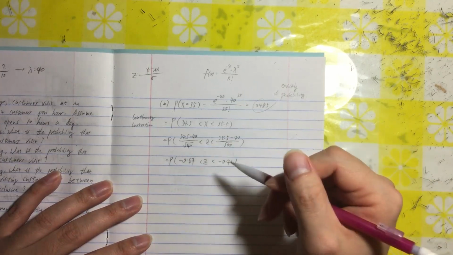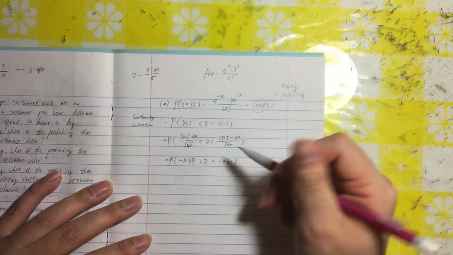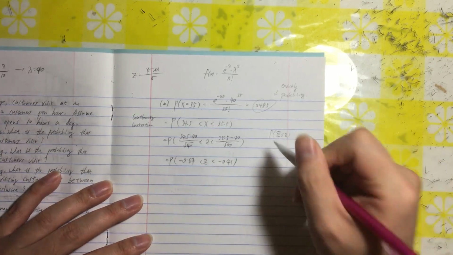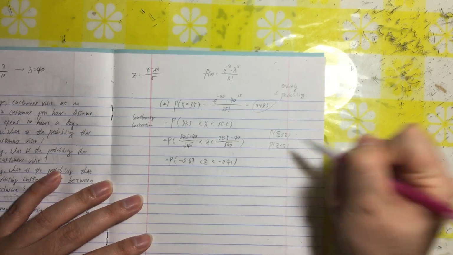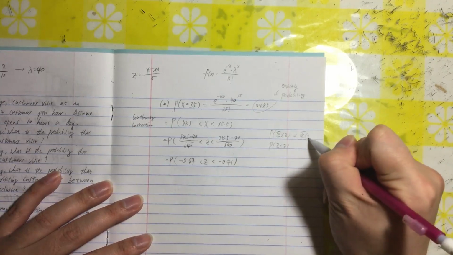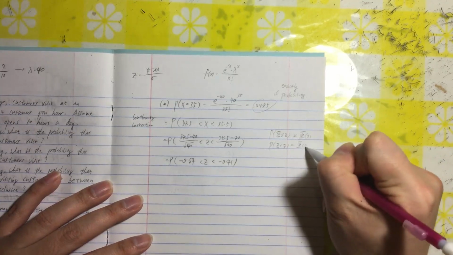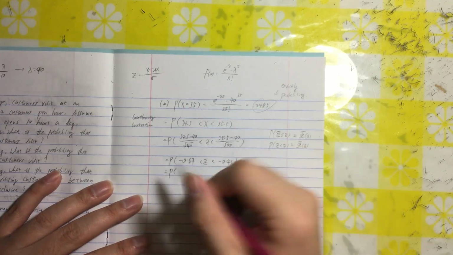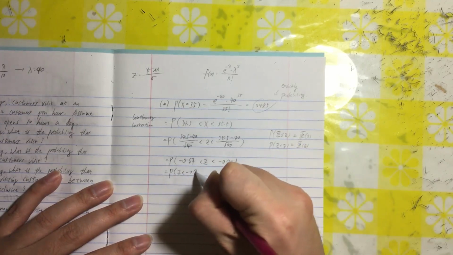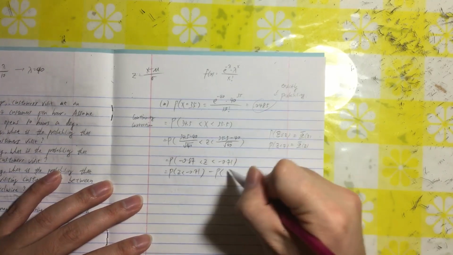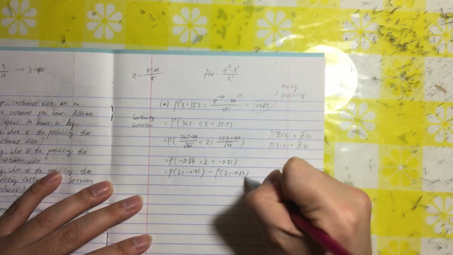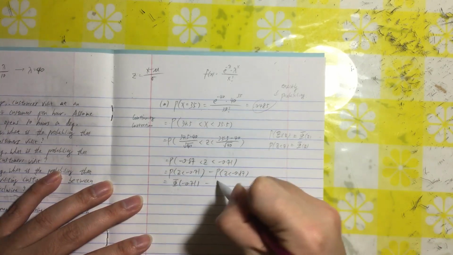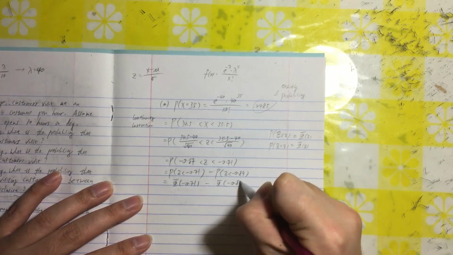Since we find probabilities using the table of the standard normal CDF, I need to rewrite a probability in the form of the probability that Z is less than or equal to some number, which equals phi of z. So this probability can be rewritten as the probability that Z is less than negative 0.71 minus the probability that Z is less than negative 0.87. This is phi of negative 0.71, and this is phi of negative 0.87.